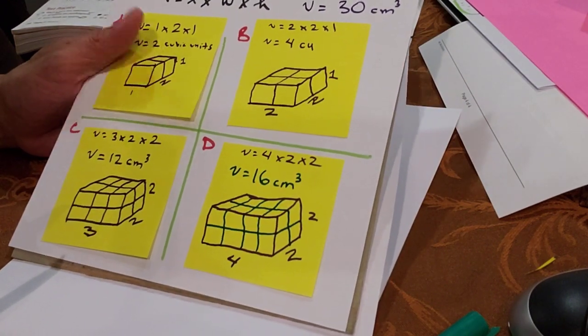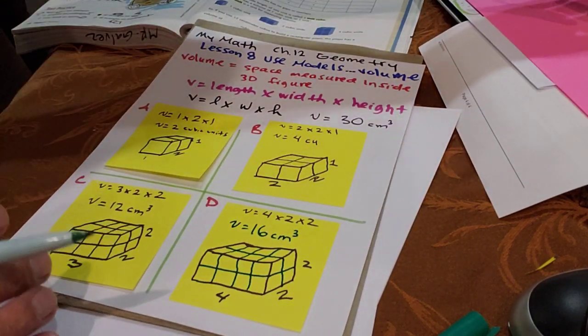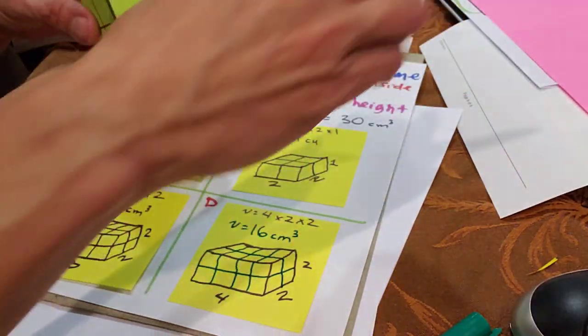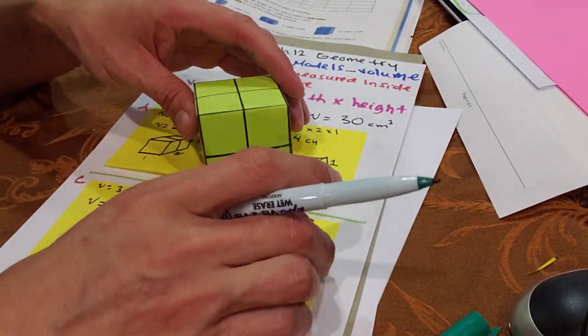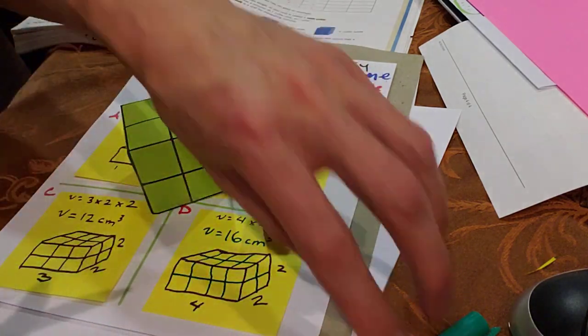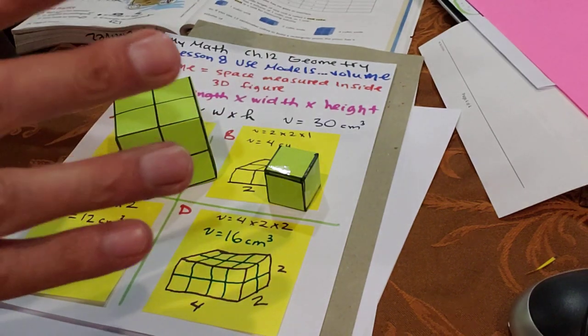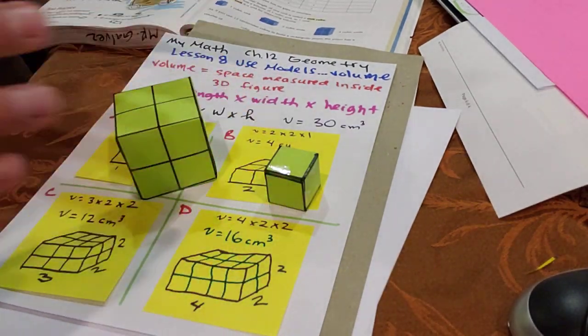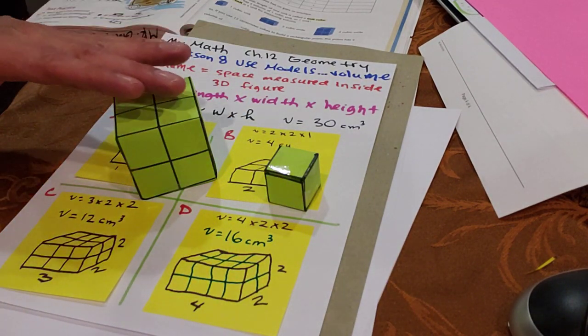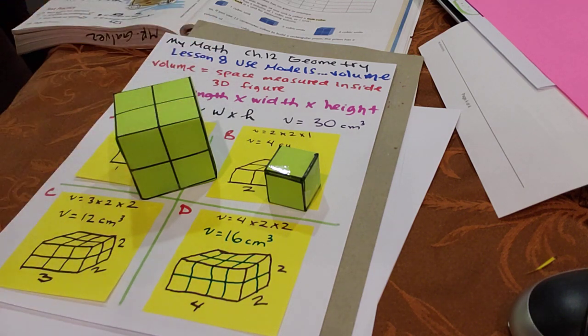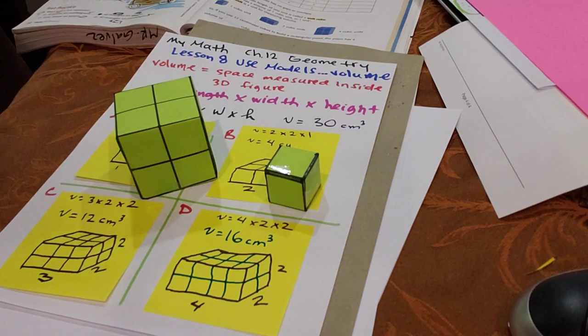Okay. This should give you the gist of chapter 12 lesson 8. Take a good look at it. Understand that volume is just the amount of space that is inside a solid figure, whether it's a cube or a basketball or a 30-floor level skyscraper.